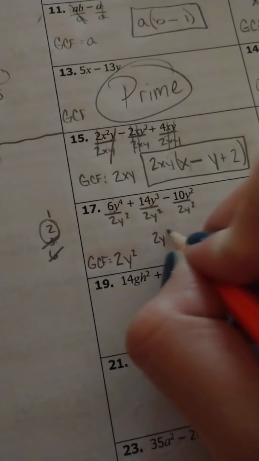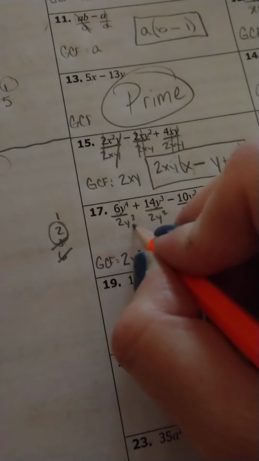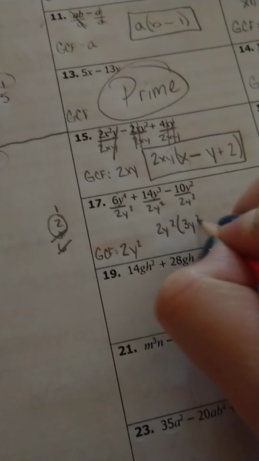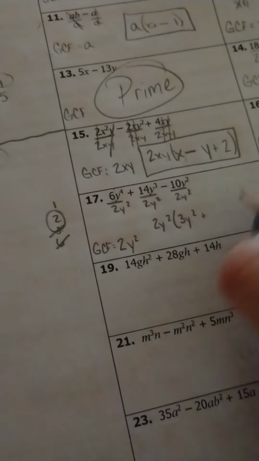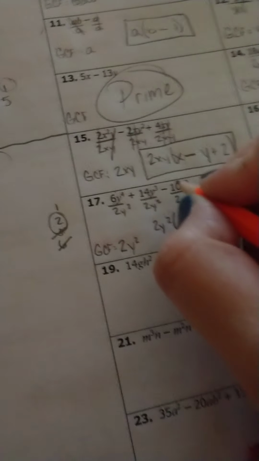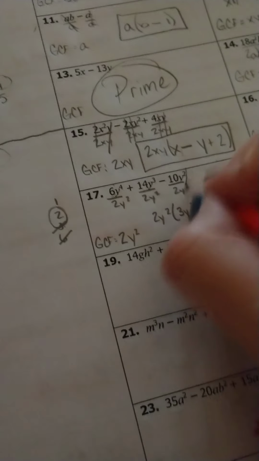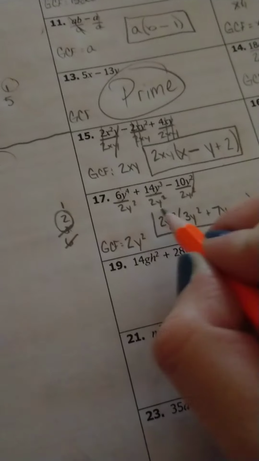And then I'm going to write it out front. 6 divided by 2 is 3. Y to the 4th over y squared, you subtract: y squared. Plus 14 divided by 2 is 7. Y cubed over y squared is just y. Minus 10 divided by 2 is 5. Y squared over y squared, they cancel. And that's your answer.